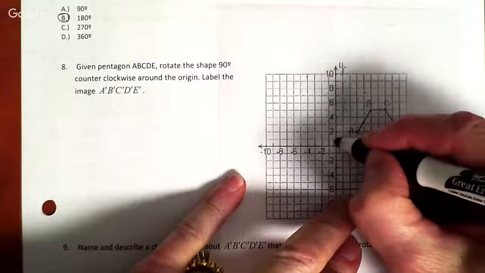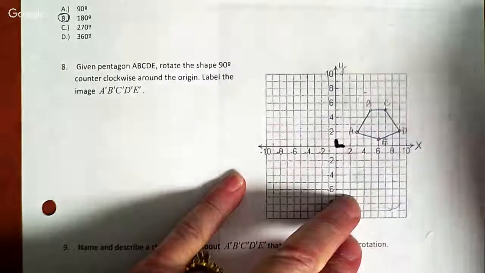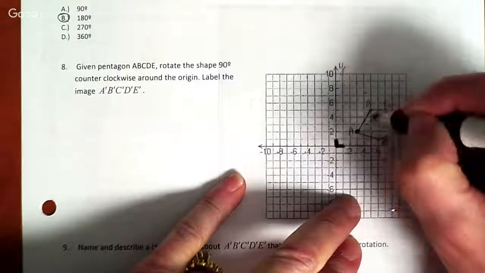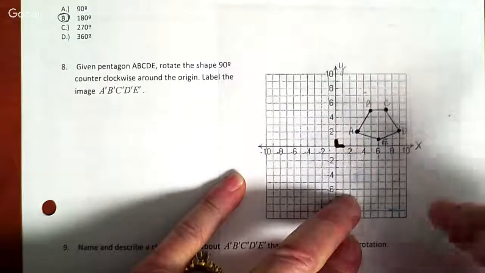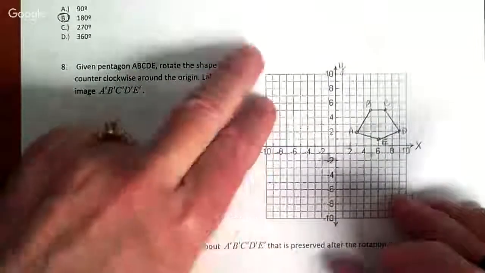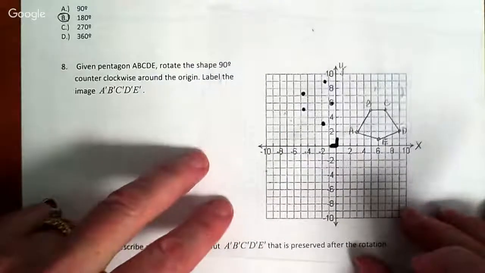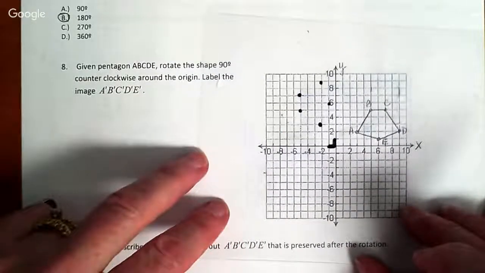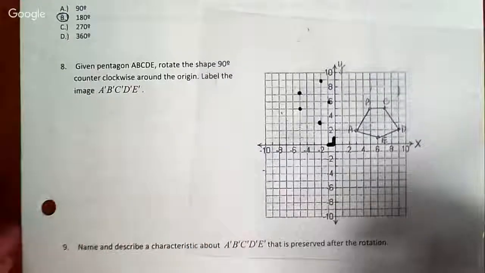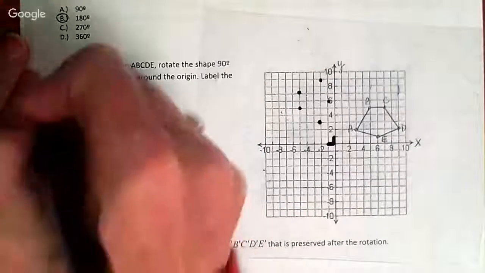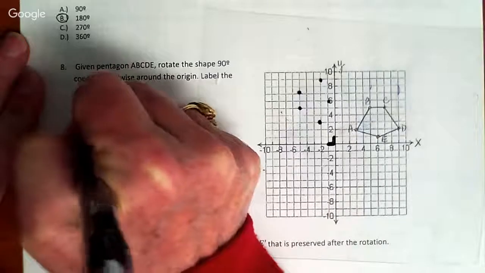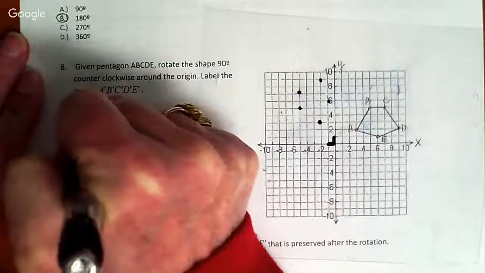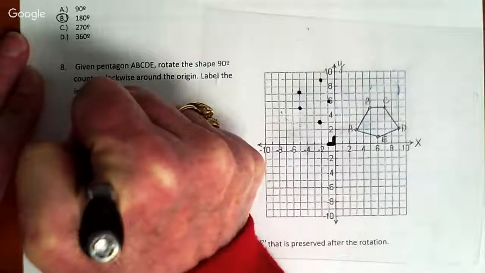We are going to go counterclockwise about the origin. So here's my origin, 90 degrees. We're going to mark that there. Here's my points right here, 2, 3, 4, 5. And I would rotate it counterclockwise here. So it's going to end here. So I would first mark my points and later write my new points down. So we've got A', B', C', D', and E'.